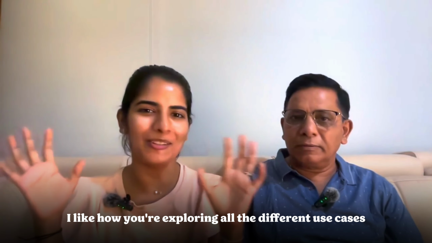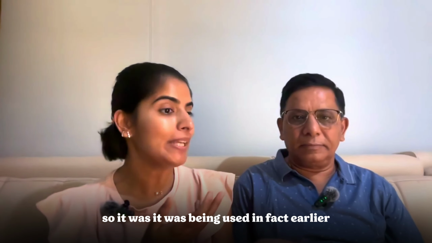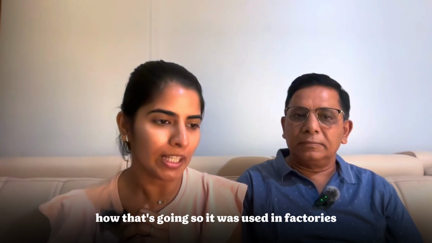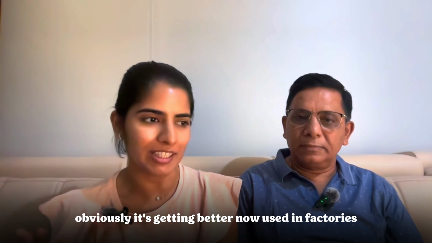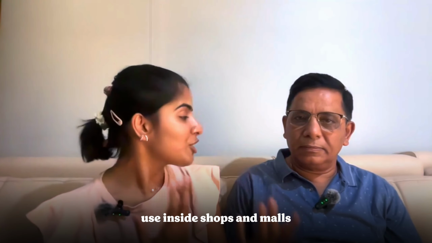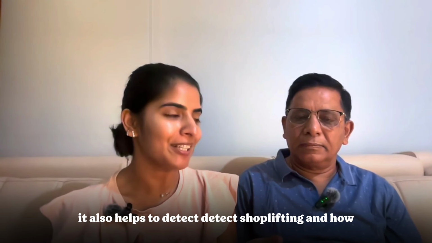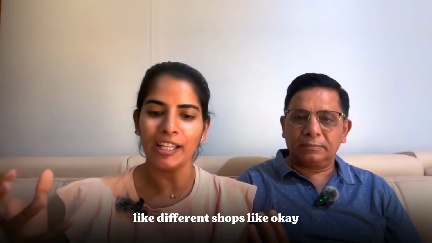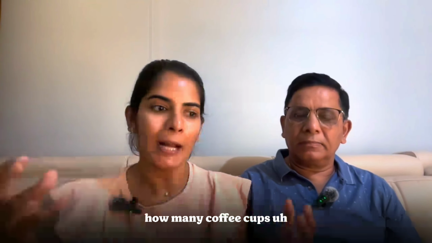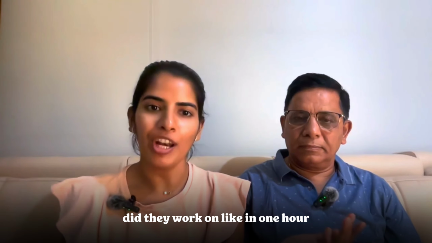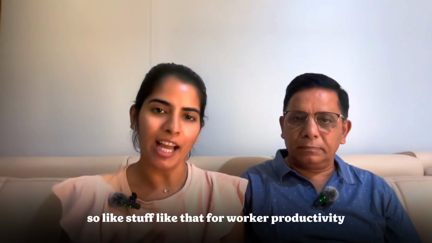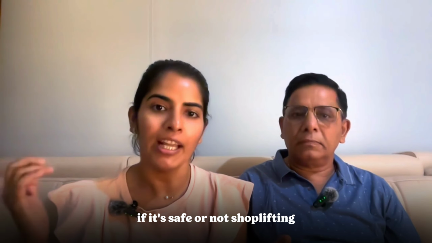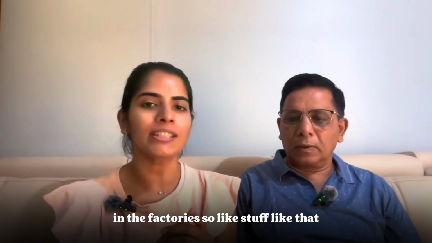Exactly. I like how you're exploring all the different use cases. So it was being used in factories earlier, trying to figure out what's happening with the different products on the line, how that's going. It's obviously getting better now. Used in factories, used inside shops and malls. It also helps detect shoplifting and how different workers are performing inside different shops. Like, okay, there is a barista in the coffee shop. How many coffee cups did they work on? In 1 hour, how many coffees did they make? Stuff like that for worker productivity, also to check if it's safe or not, shoplifting, is the product getting made correctly or not in the factories? Stuff like that.